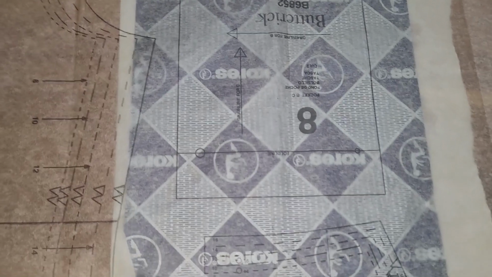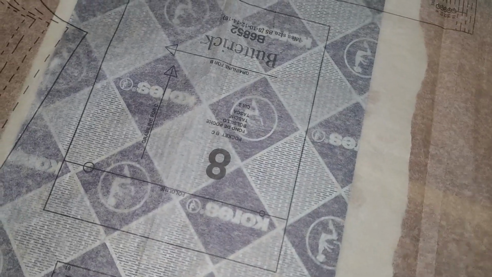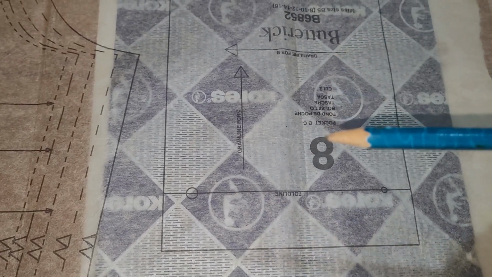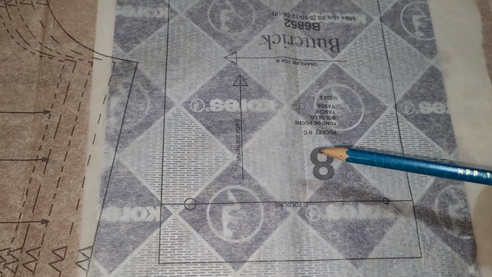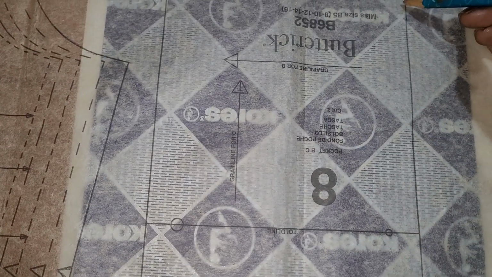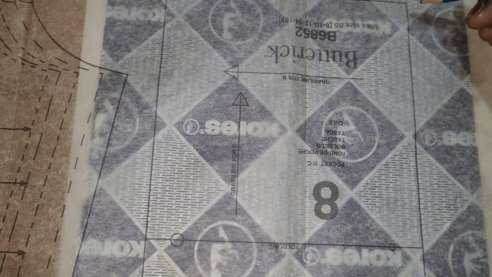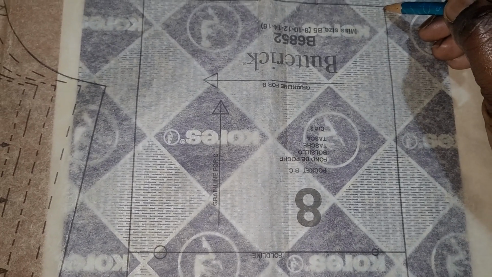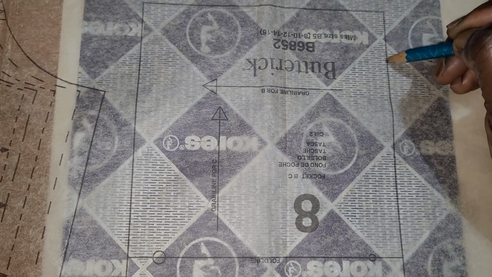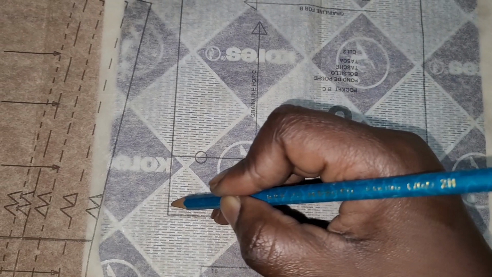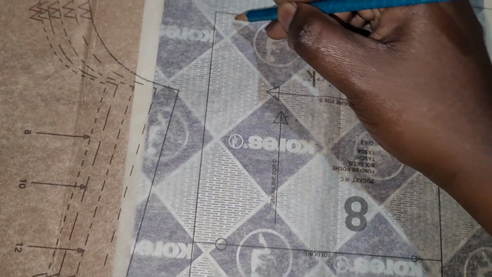So now I can simply take a pencil. I use one that doesn't have a point because I would not want to tear my pattern. You can just use your pencil or tracing wheel to mark along the lines on top of the pattern, and it will transfer to the grease paper underneath.